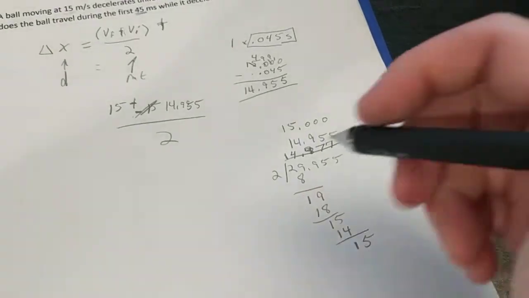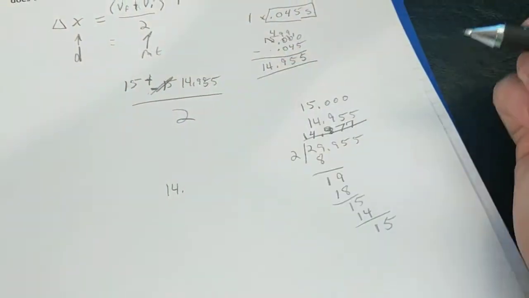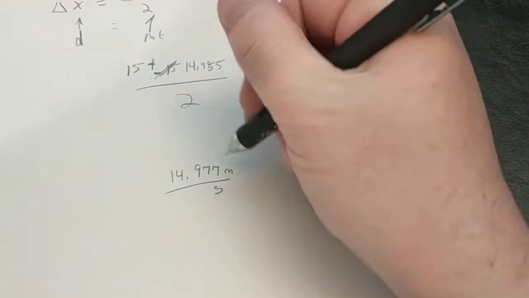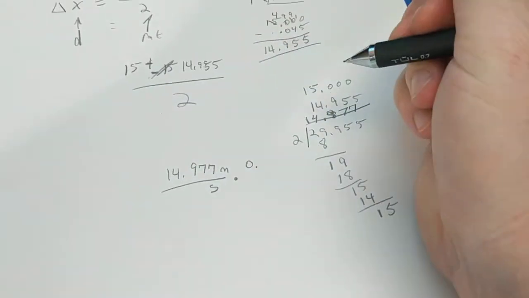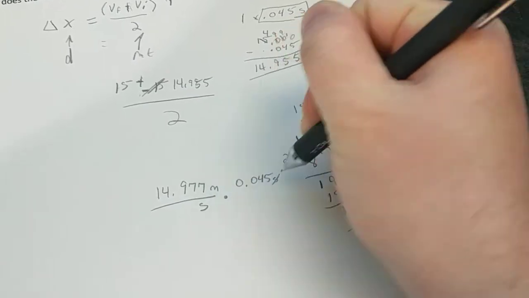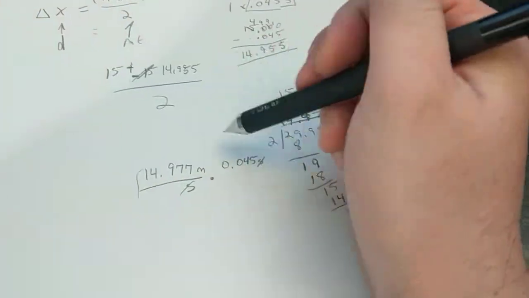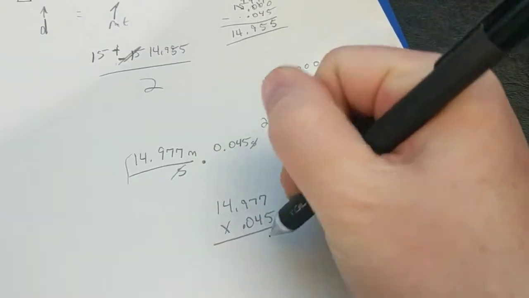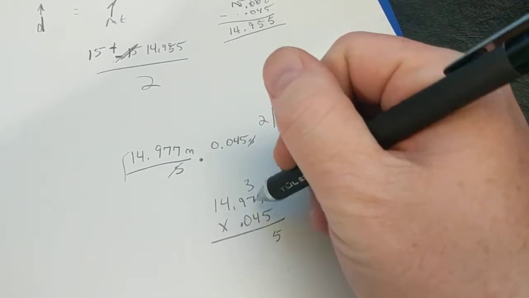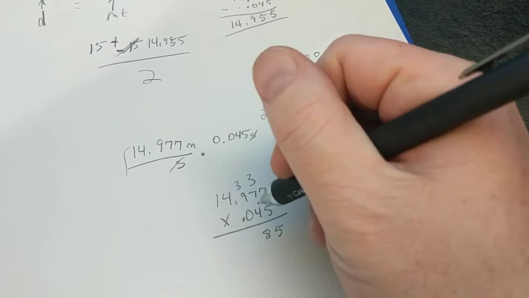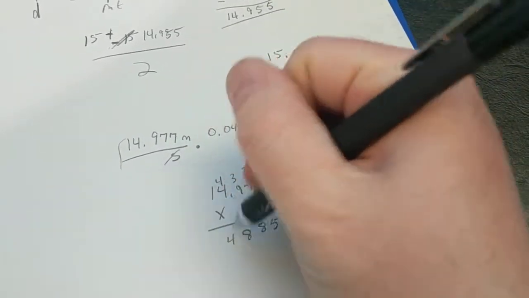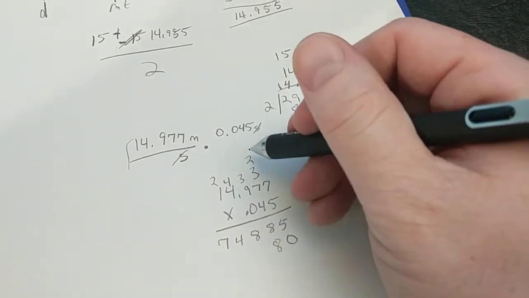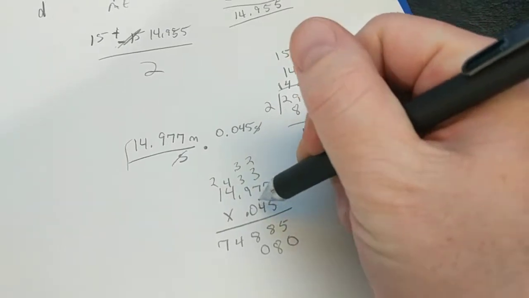So distance equals rate times time. We know that this is now our average rate, 14.977 meters per second, and you're going for 0.045 seconds. So our seconds cancel. We're left with meters, which is good because we're looking for a distance. So 14.977 times 0.045, 35, 38, 45, 48, 24, 7, drop a 0, 28, 29, 30. Now remember, we're not actually going to do this on the MCAT, but this is just how you get the exact answer.